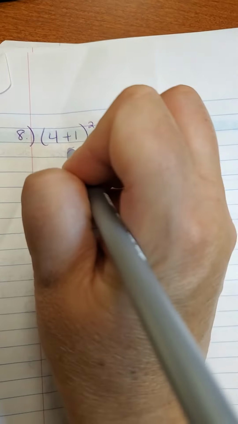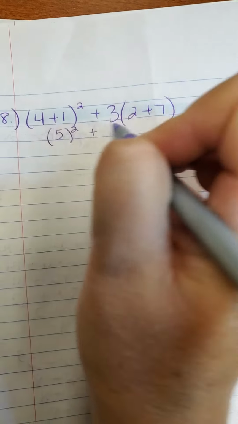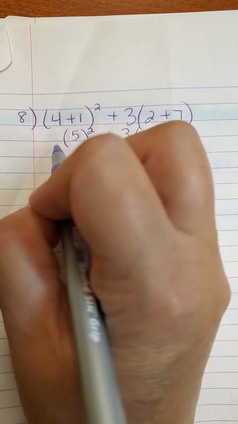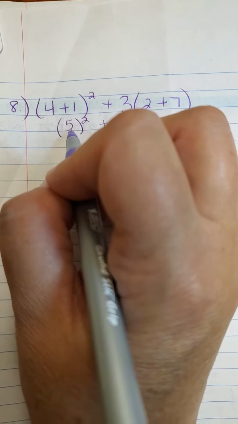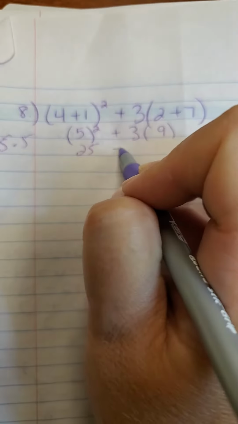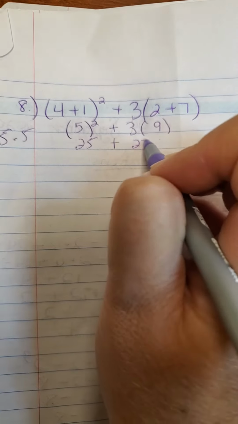Okay, inside parentheses, we've got 5. Copy the rest of the problem. And inside parentheses here, we've got 9. Next, we have to do exponents. There's nothing left in the parentheses to do. So we're moving on to exponents. 2 of those 5s written down would be 25 if I multiplied them together. And 3 times 9, 27.